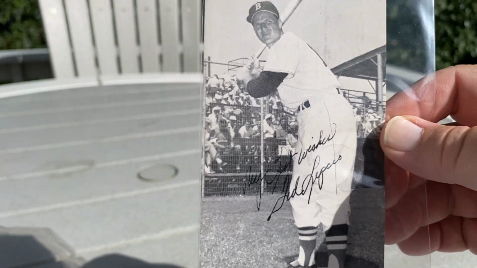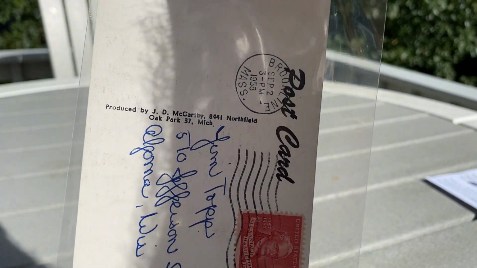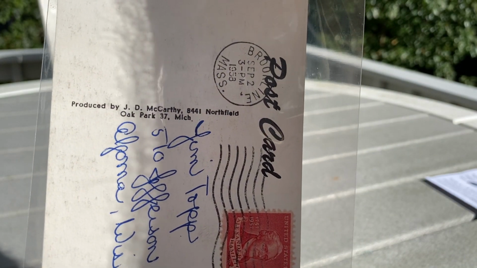And he did many players for a long time. And excuse me, I think my notes, oh, here they are. Yeah, he issued from the late 50s to the early 80s. So you can find postcards with the J.D. McCarthy stamp.